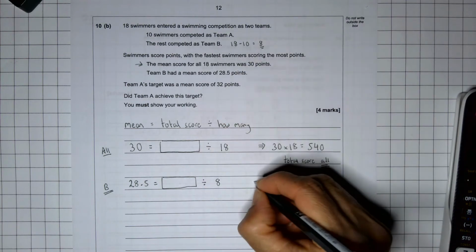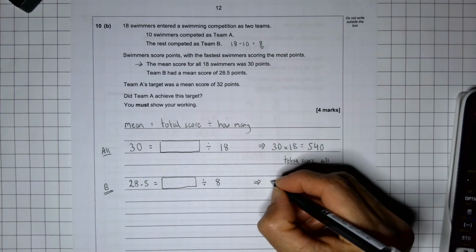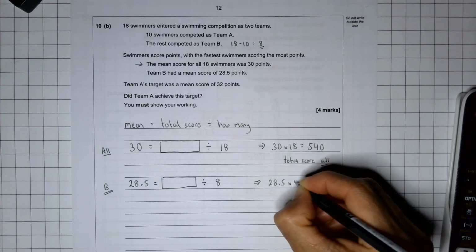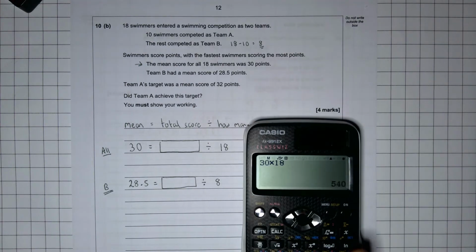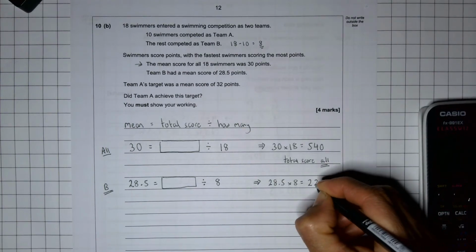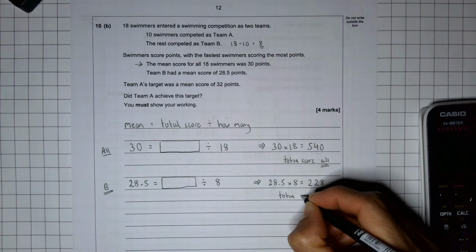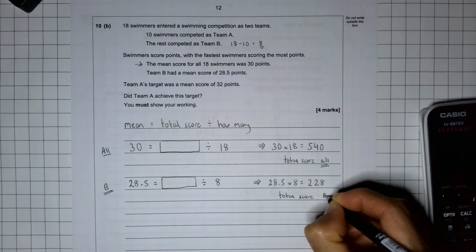And so if we work backwards for that one, we will have 28.5 times by 8. So 28.5 times by 8, 228. So the total score for B was 228.